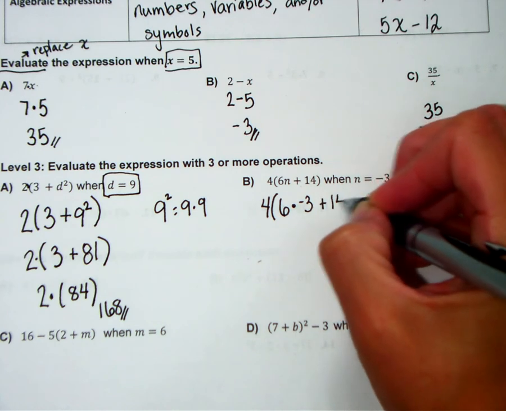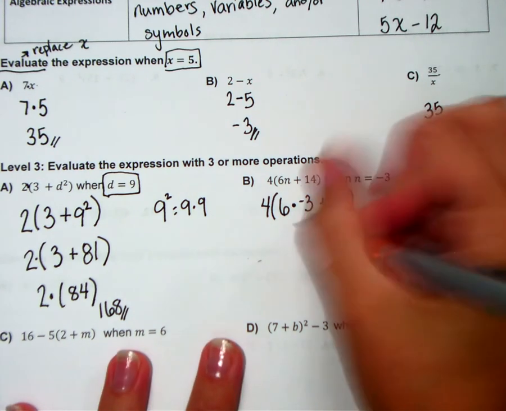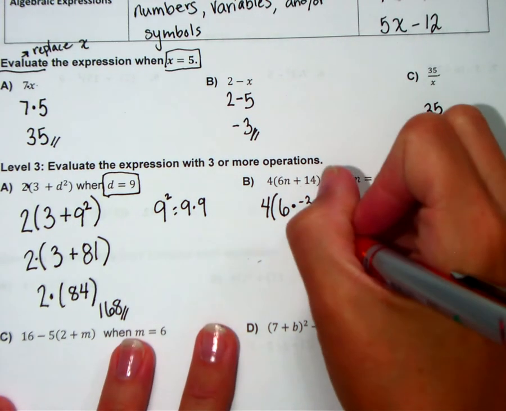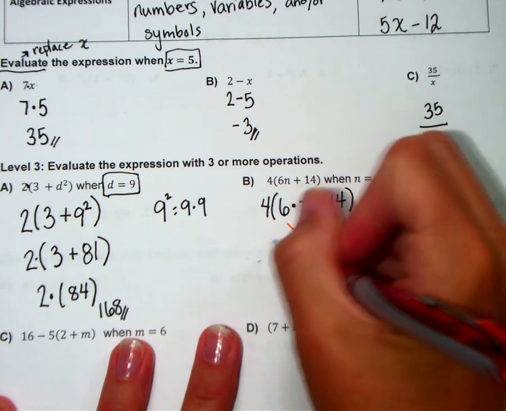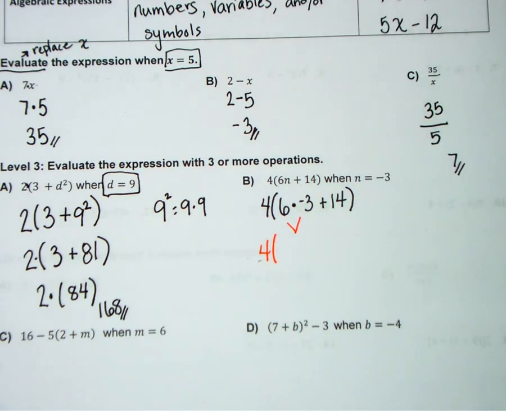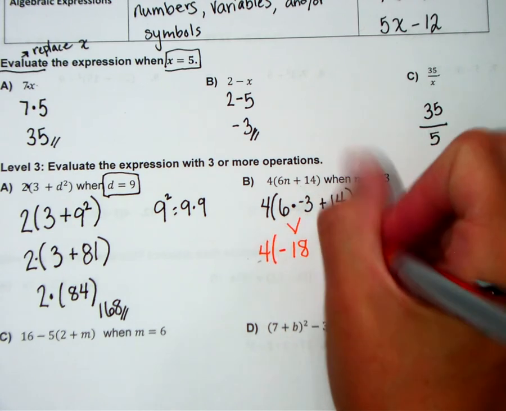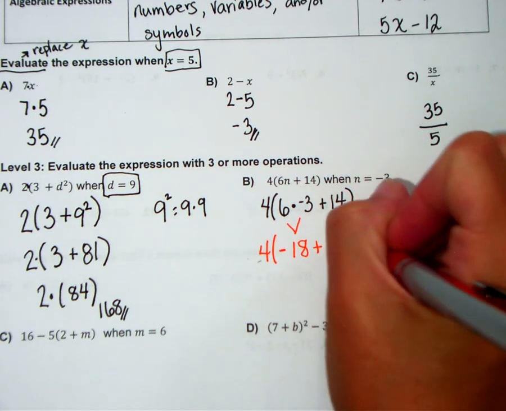plus 14. Okay, so now there's a lot more places that you can make mistakes, and little mistakes are going to happen. Okay, so just take the feedback that you get from either myself or Miss Banks, and we're going to just keep trying, keep practicing until we get better and better at it. So for example, one mistake that can be easily made here is when you multiply 6 times negative 3, you might just write 18. Okay, it's negative 18, so we want to make sure that we get that negative sign in there. Negative 18 plus 14.